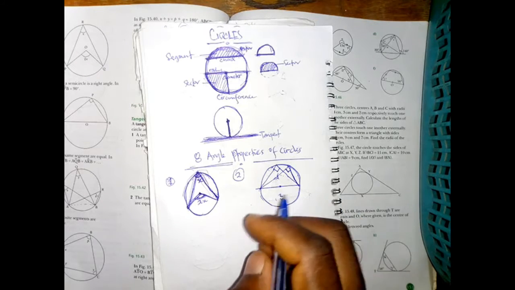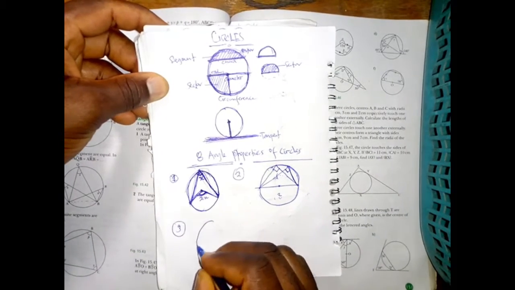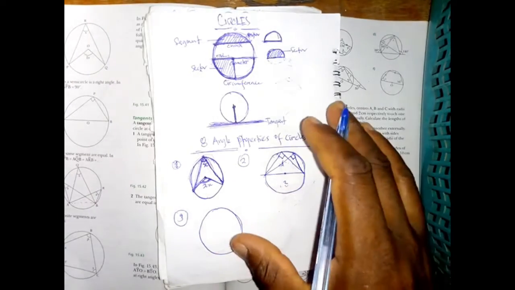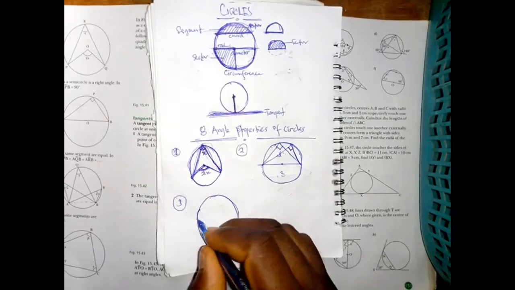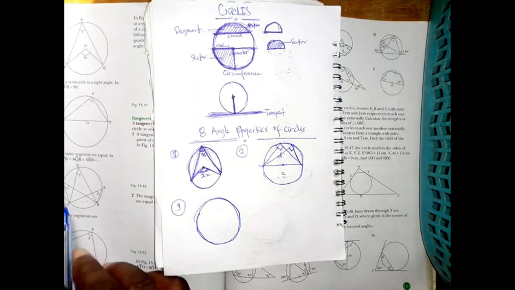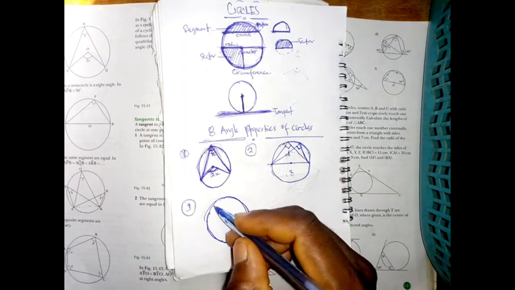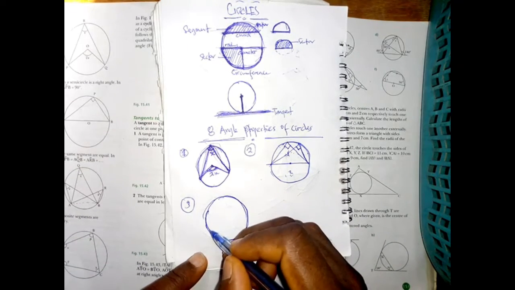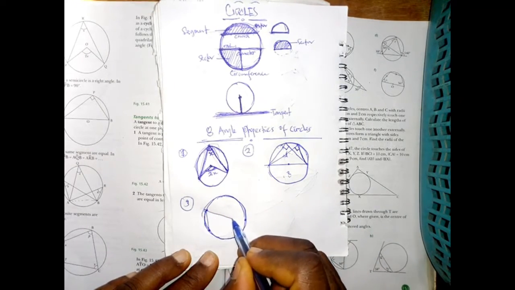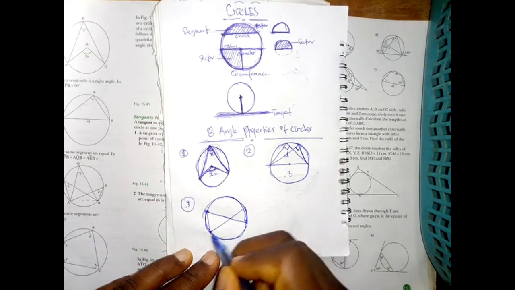So that's the second angle property of a circle. And then the third one is: angles in the same segment are equal. Like we have in this diagram, if you can see it, this is what we have. We have something like this. So we have something like this.